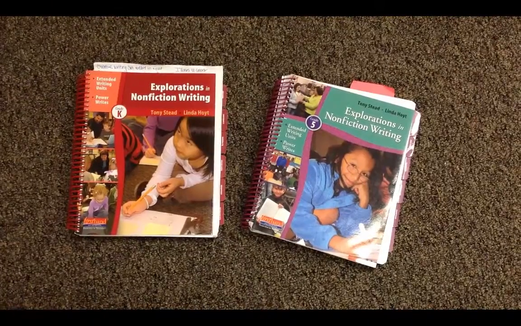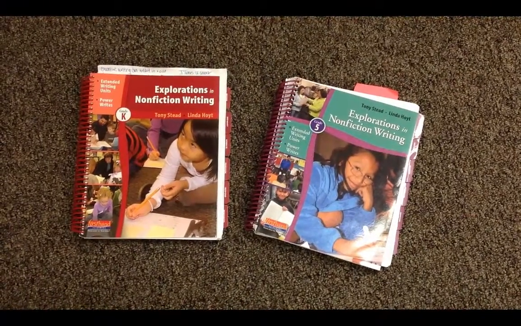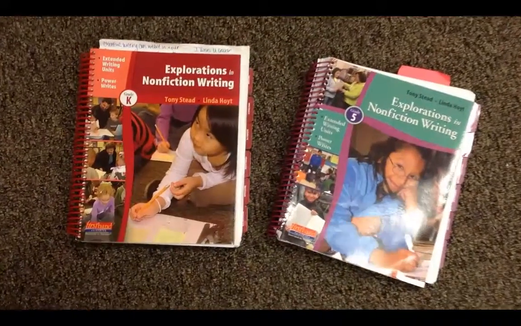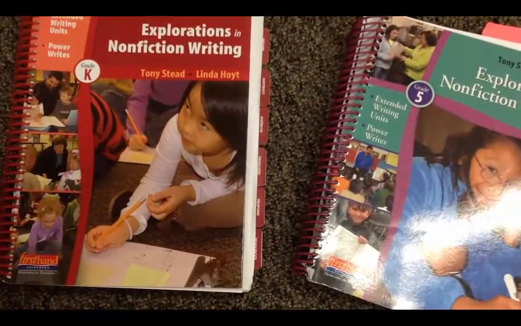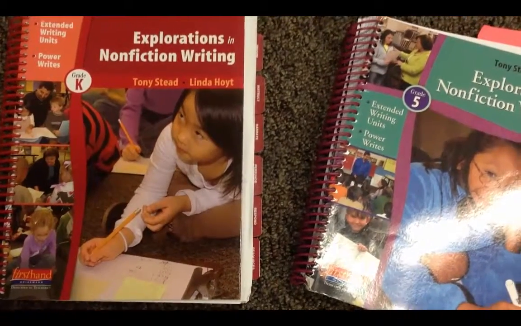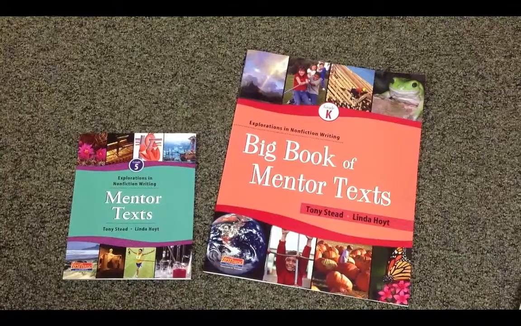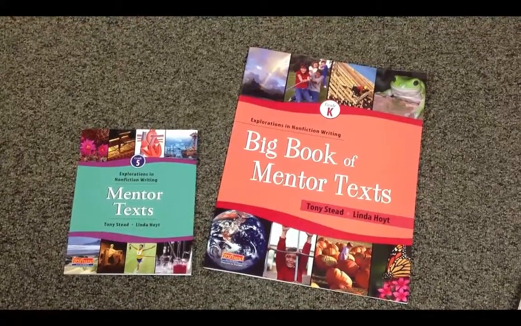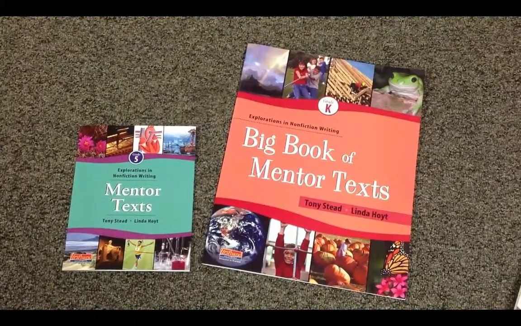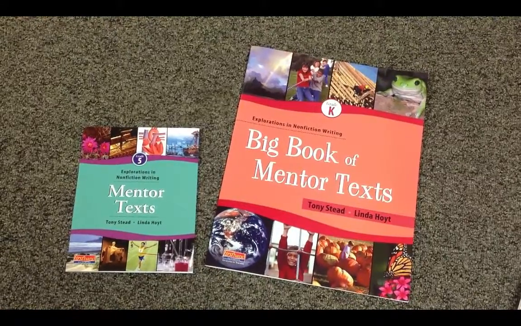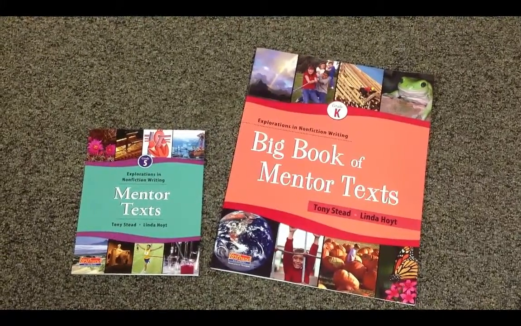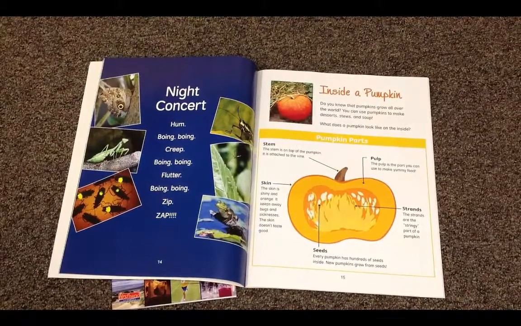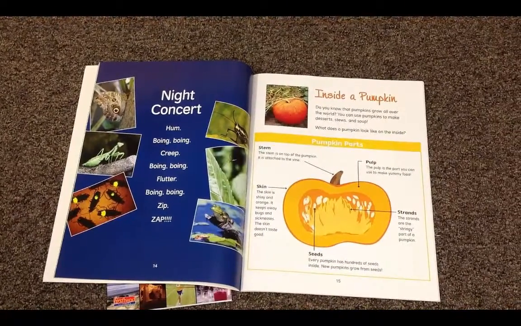You all have an Explorations in Nonfiction Writing Teacher's Manual. This manual has your EWUs or Extended Writing Units and Power Rights. The EWUs are tabbed and in alphabetical order. You also have a book of mentor texts. Every EWU provides opportunities to study mentor texts in order to discover the characteristics and features of a variety of written forms. You have a big book of mentor texts in K-2 and a booklet of mentor texts for grades 3-5.